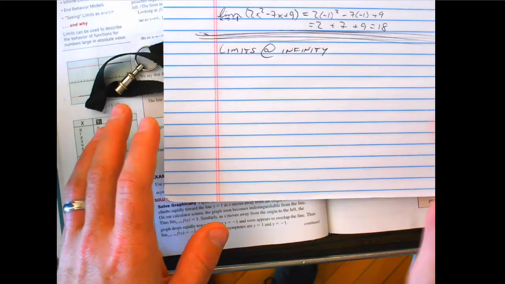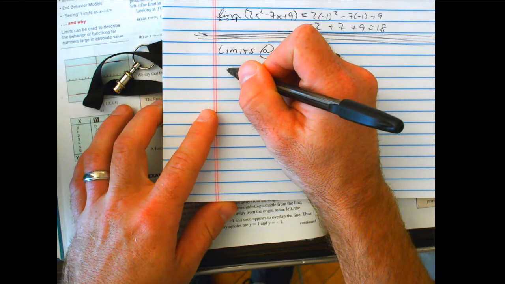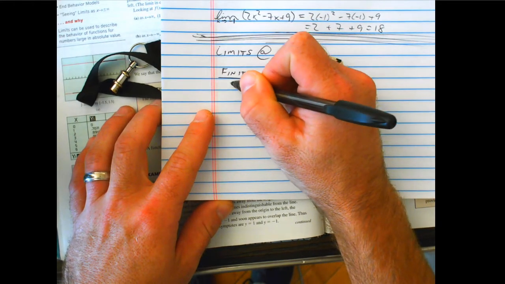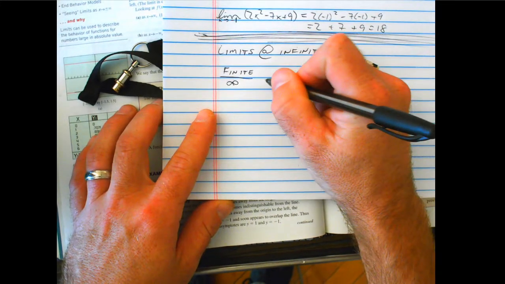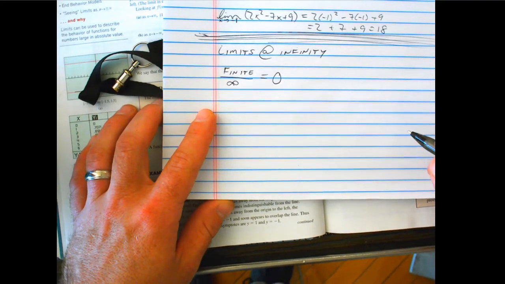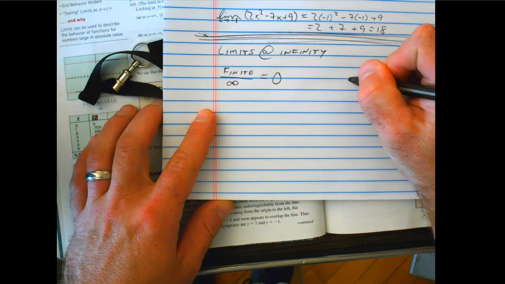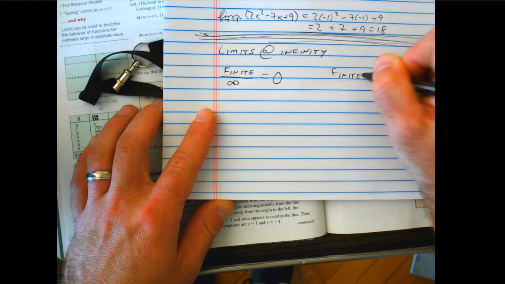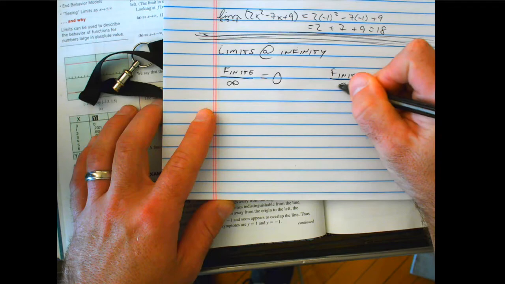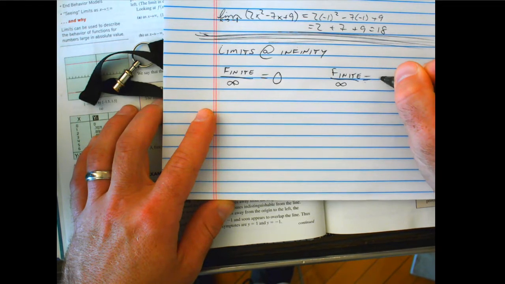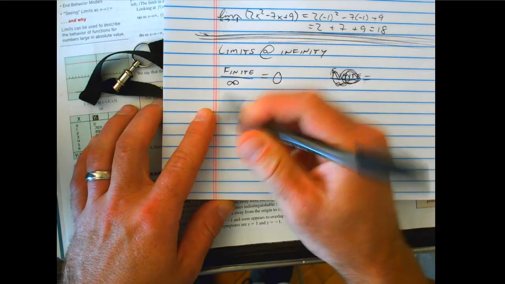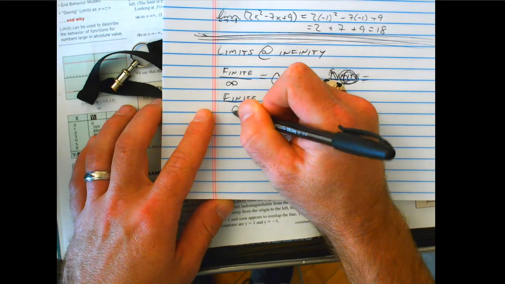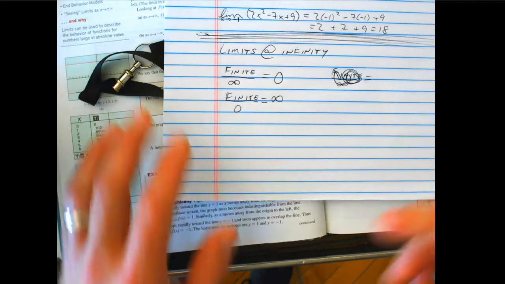Limits at infinity. If you have finite in the numerator and infinity in the denominator, that equals 0. If I have finite in the numerator and 0 in the denominator, that's going to be infinity.